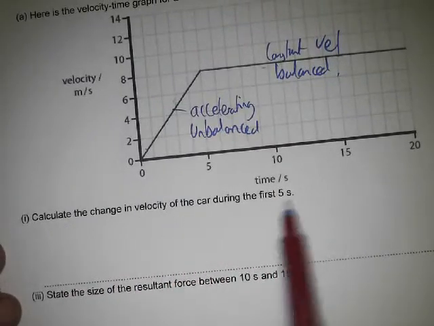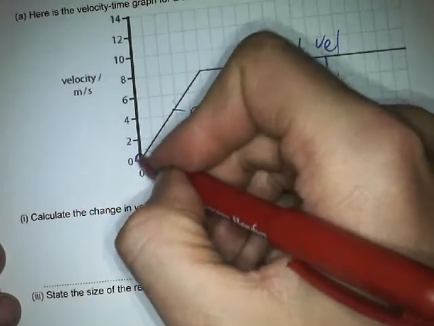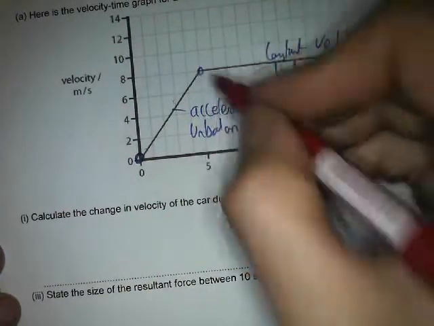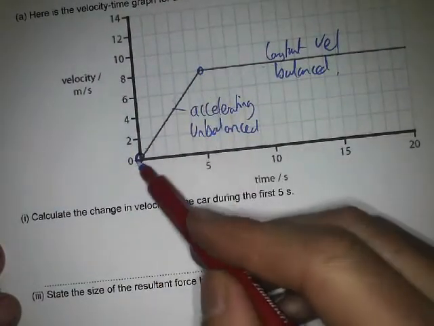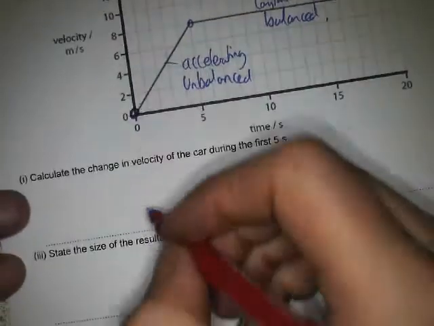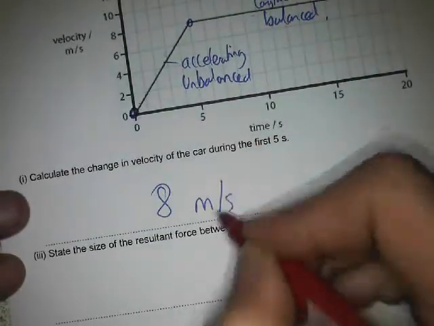Calculate the change in the velocity of the car in the first 5 seconds. 0 to 5. So it starts off at nothing, goes to 8. So the change is 8 meters per second.